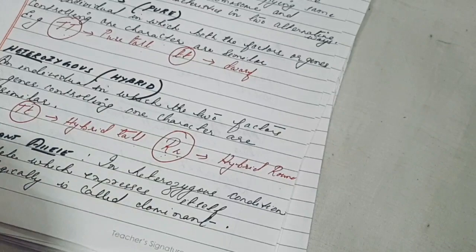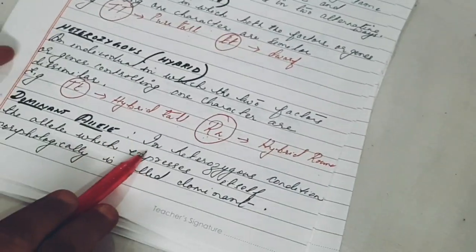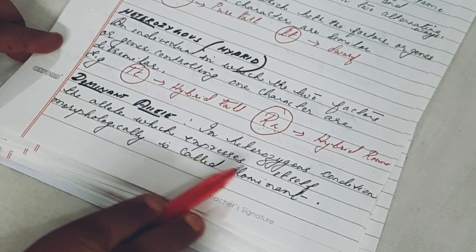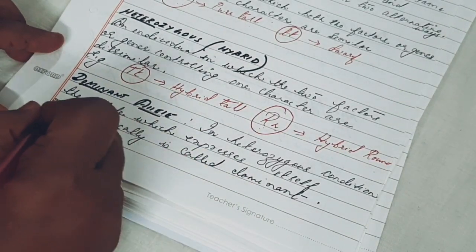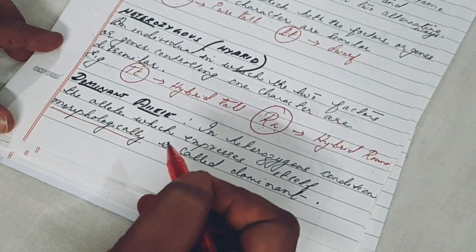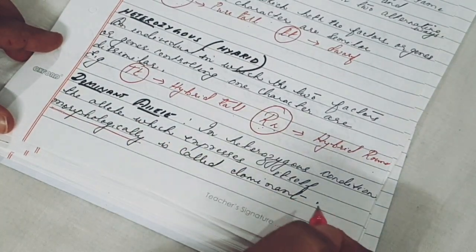Now, next we will come to dominant allele. In heterozygous condition, the allele which expresses itself morphologically, means externally or physically, is called dominant.